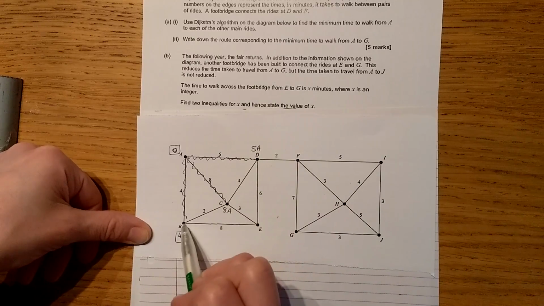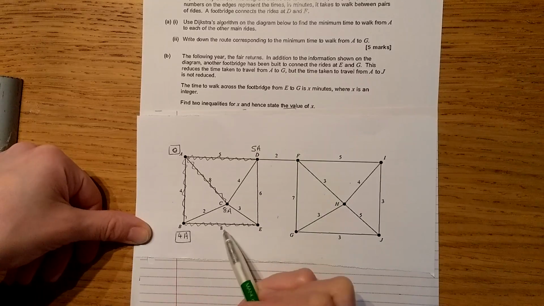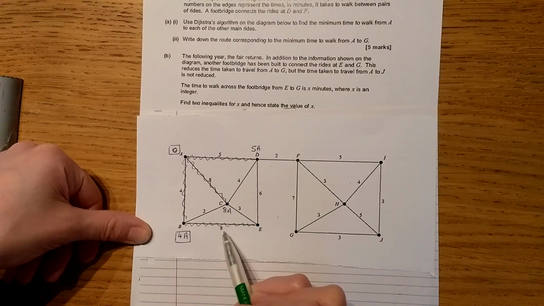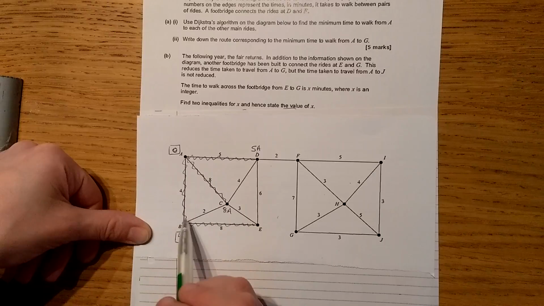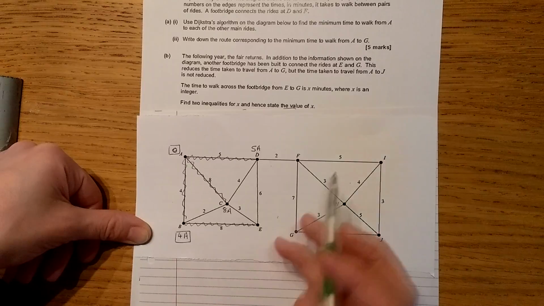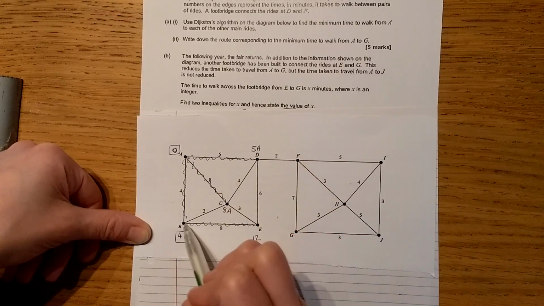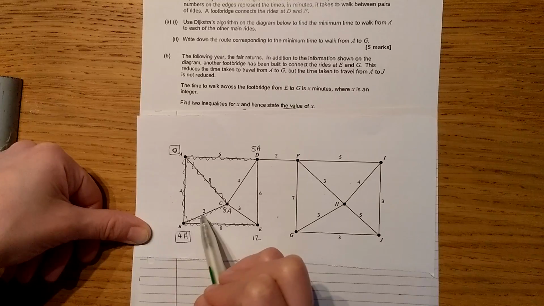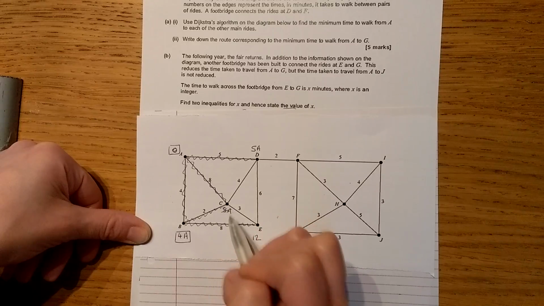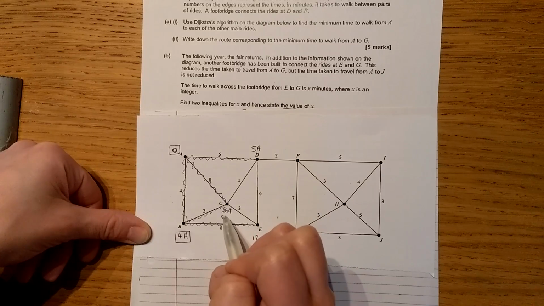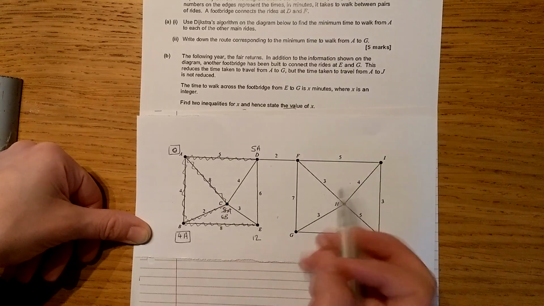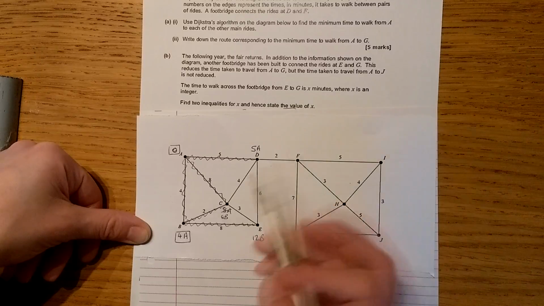So from B, we can go along this edge. Now we add on to this number here, and that's because we're finding the minimum time from A. So to get from A here, it's 4 plus 8. So 4 plus 8 is 12. Along this one, we get 4 plus 2, which is 6. Now because 6 is smaller than 8, we have to cross out this 8 and replace it with the 6. But you have to show the examiner that, so you have to leave that there nice and clear. Okay, no other edges from B.